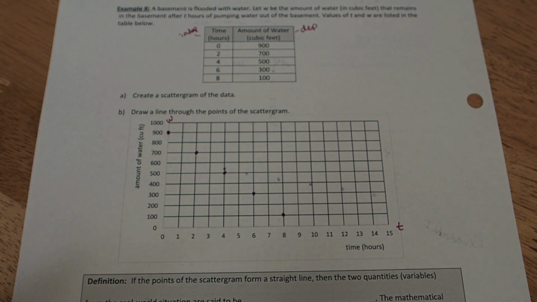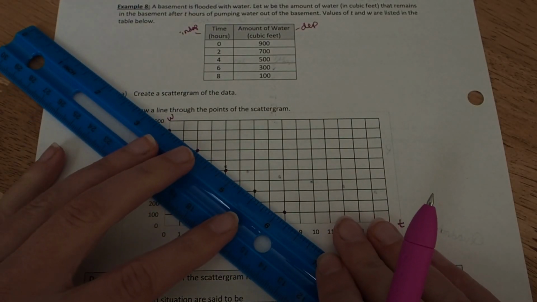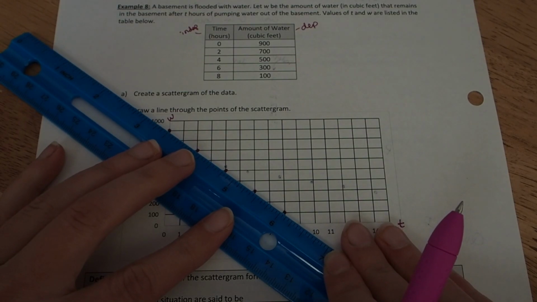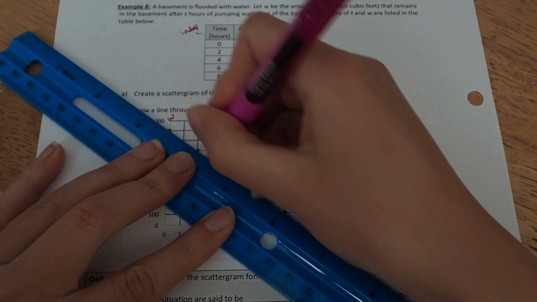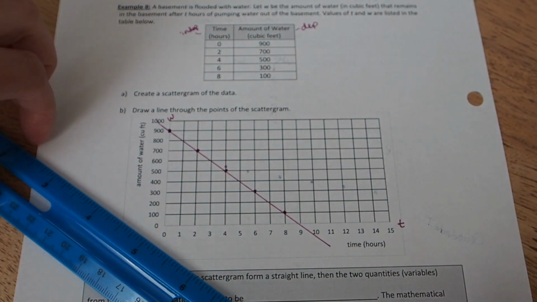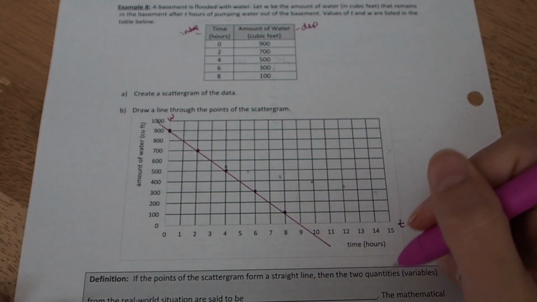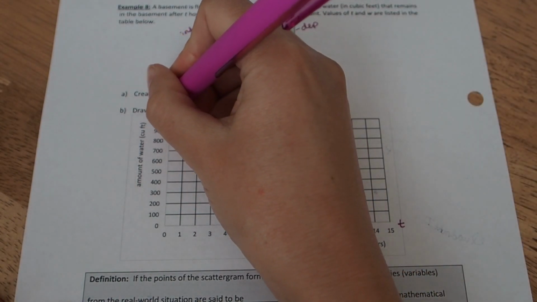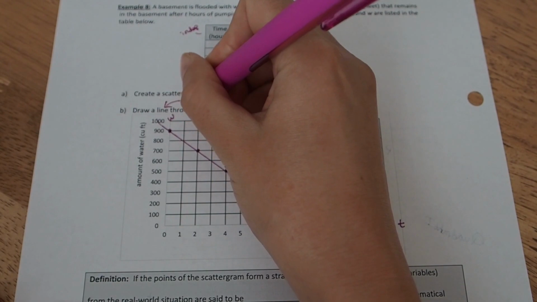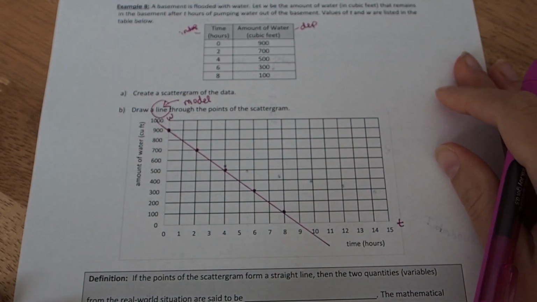Next, I want to draw a line that comes through all the points in the scattergram. So hang on a second, let me get my ruler. Alright, so I'm going to draw a line through all of the points on my scattergram. And this line itself is the model. Okay, so I've drawn the model. We're going to use this line or model to make predictions.